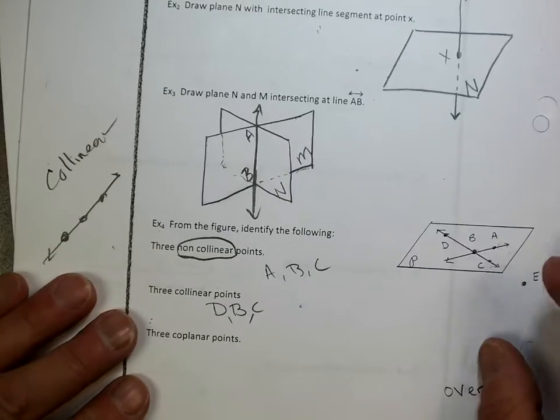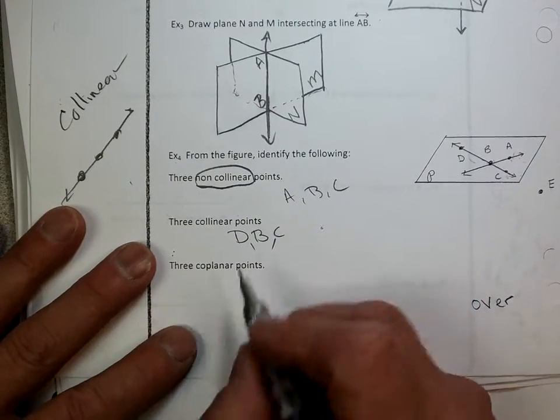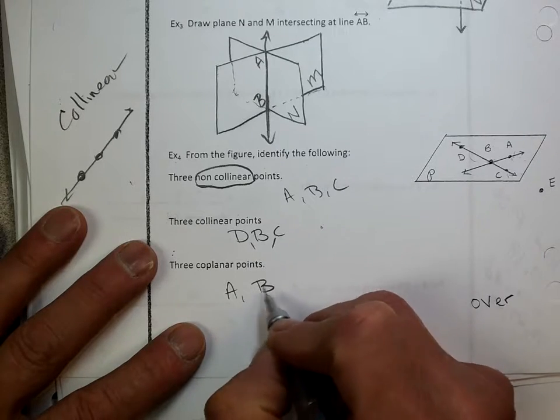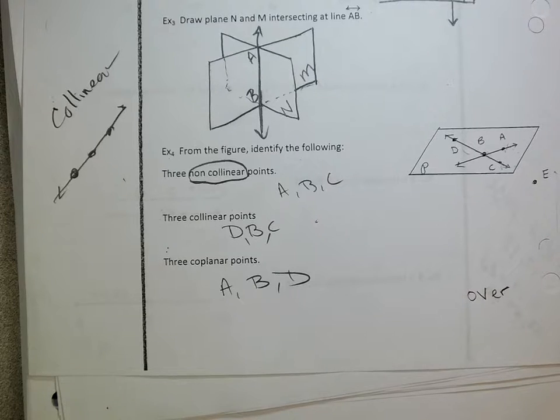So 3 coplanar points. How about A, B, C or A, B, D? Any of these. How about A, B, D? Those all hang out on the same plane. And then E would be the non-coplanar. It's not on the plane. Okay? Thumbs up. You guys get the terms?